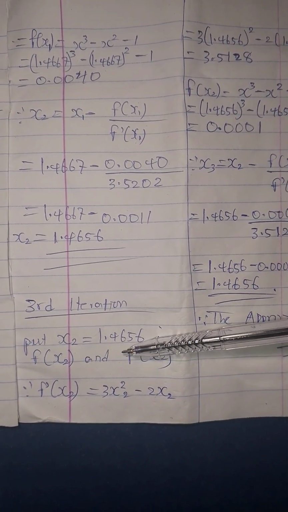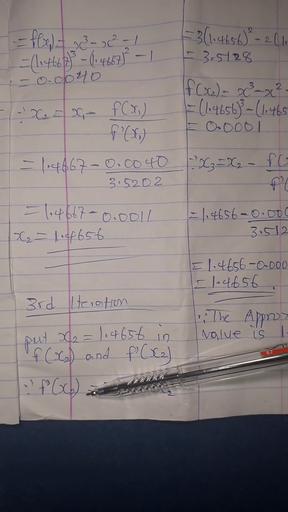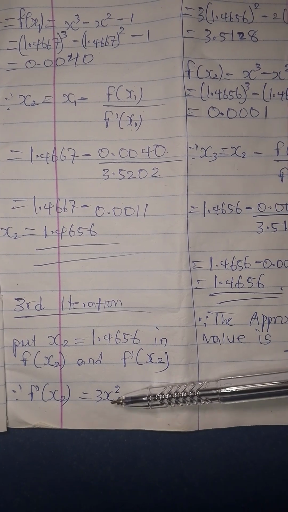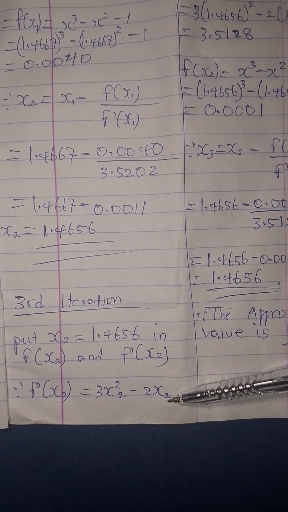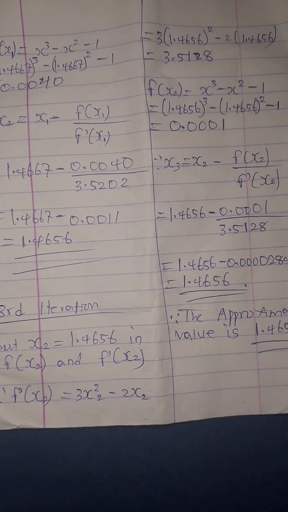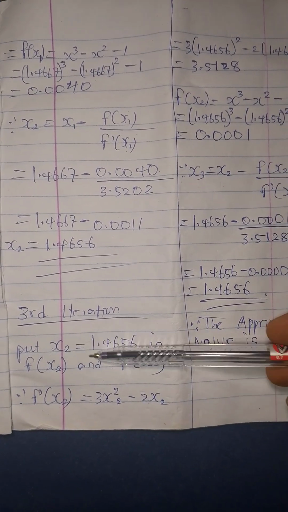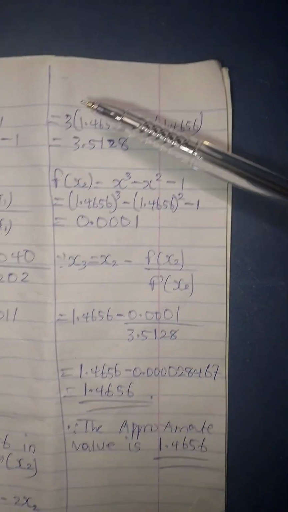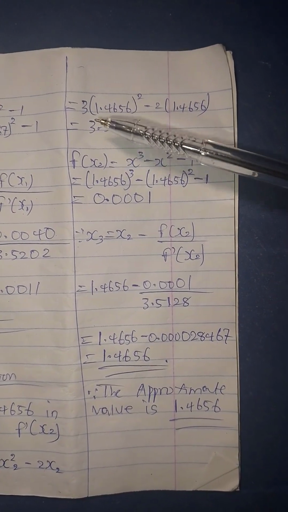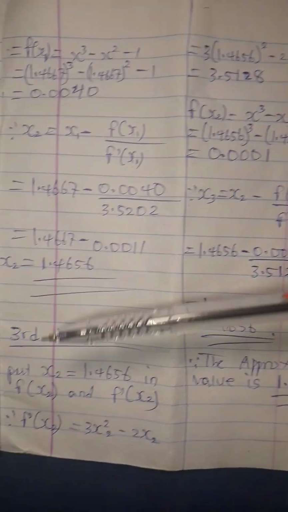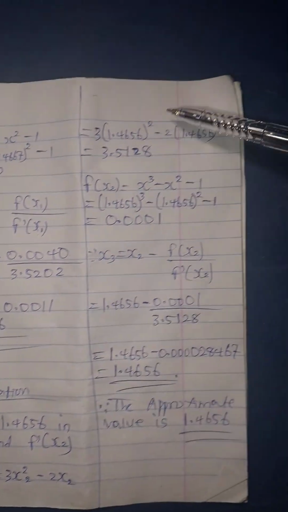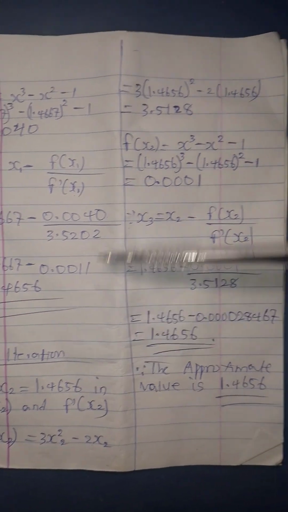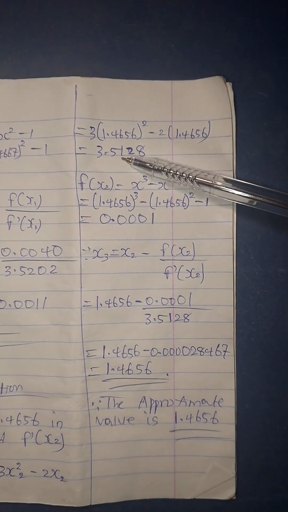Now for the last iteration, which is the third iteration, put x2 equal to 1.4656 in f(x2) and f prime(x2). I know that f prime(x2) is 3x2 squared minus 2x2. So put the value of x2 to be 1.4656 into this equation. We have 3 bracket 1.4656 raised to 2, minus 2 bracket 1.4656, which is the value of x2. If you subtract this, I'll have 3.5128.